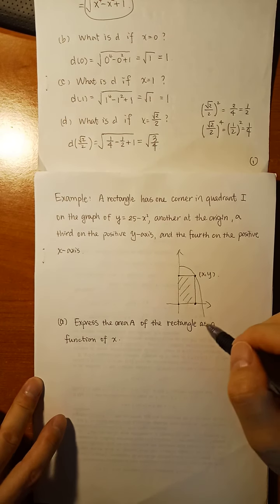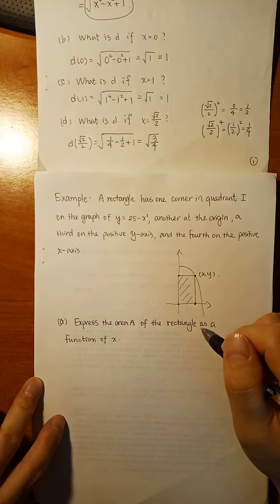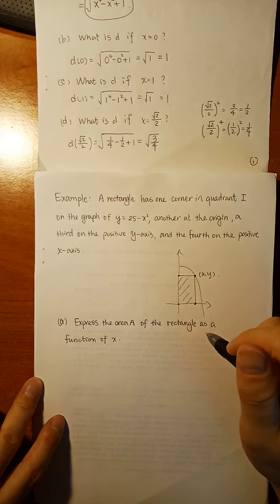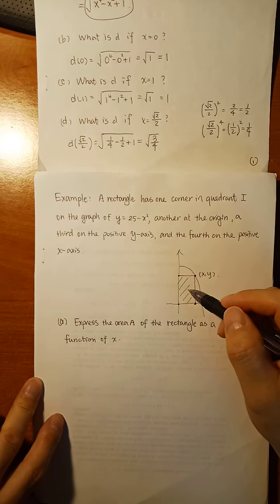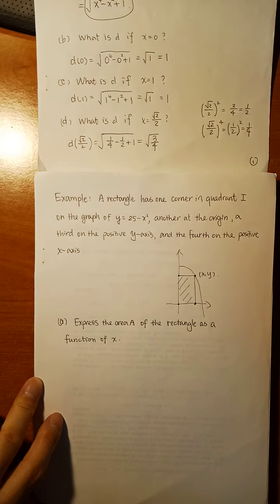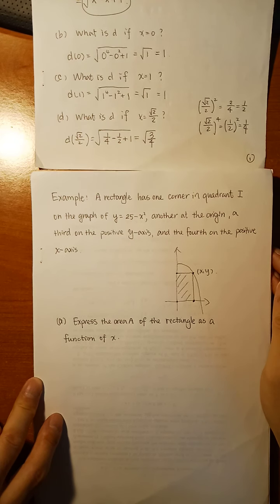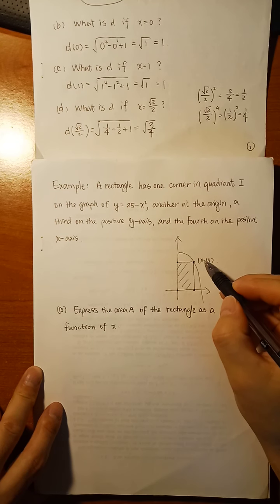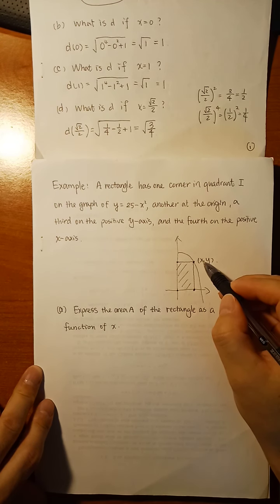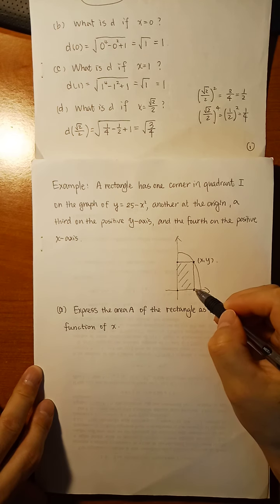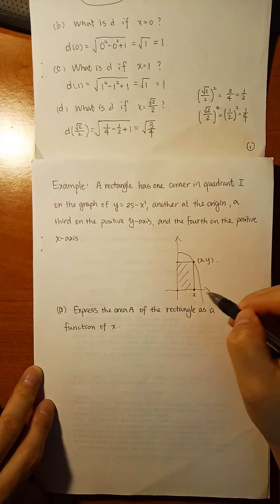If this type of problem appears in the exam, the graph will be provided. So you don't have to imagine what the graph is. You will directly see it. Don't worry. So this is x. It means the projection on the x-axis is x.